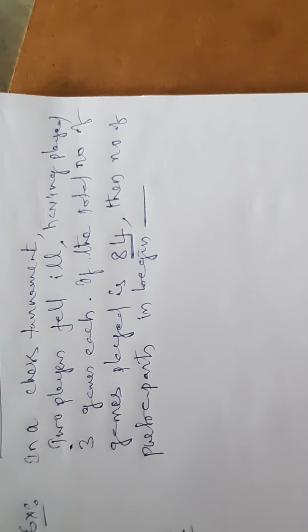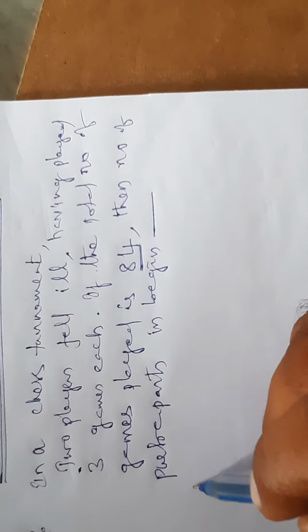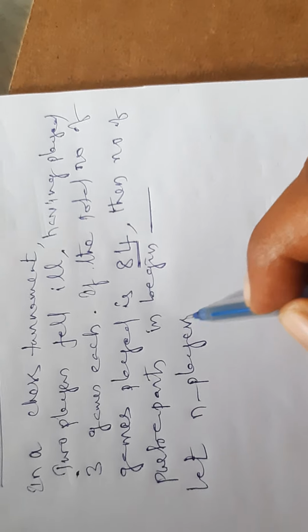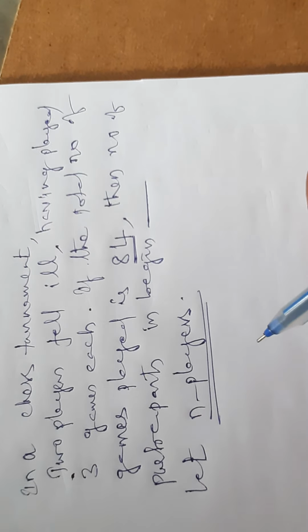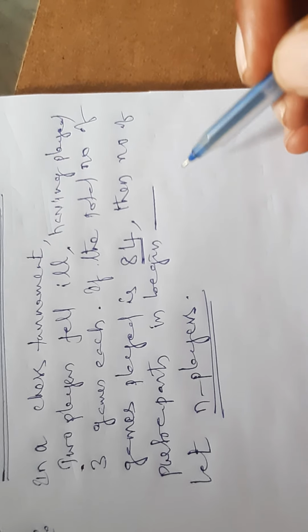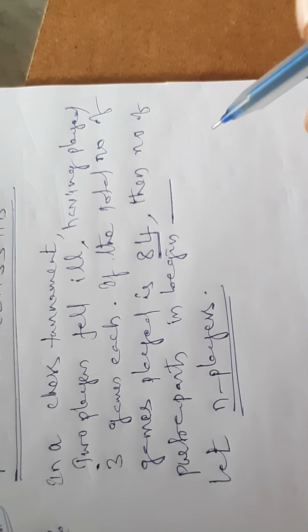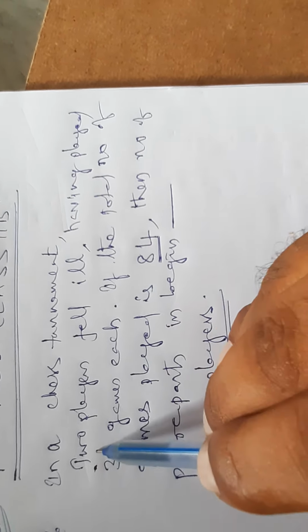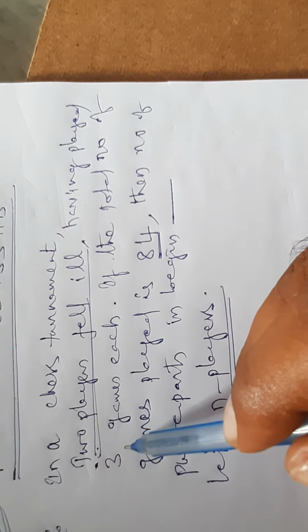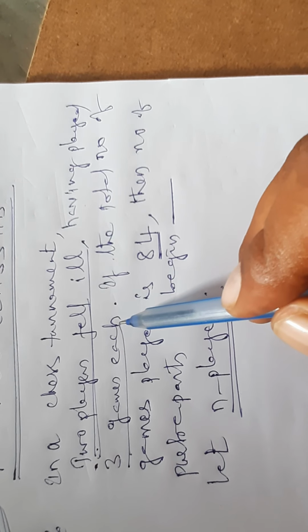For example, let in the beginning n players be there. So the total number of games in general is nC2. But from the data, two players fell ill, having played three games each.